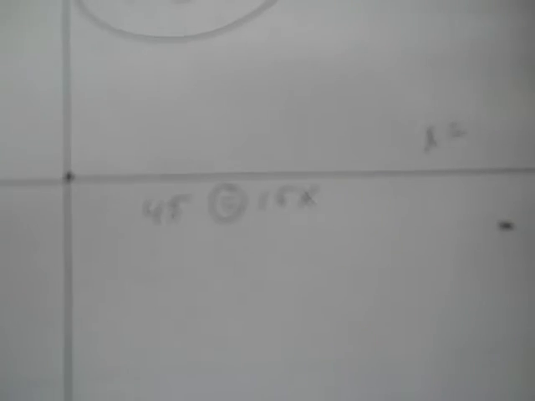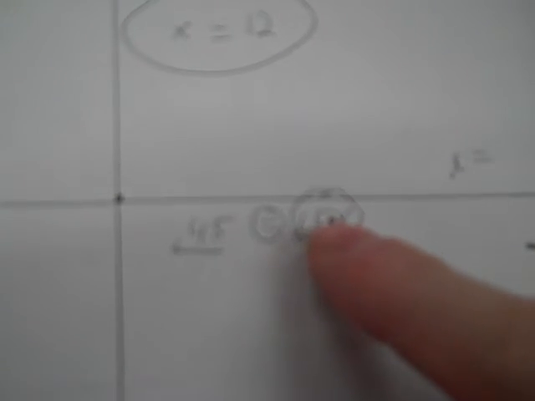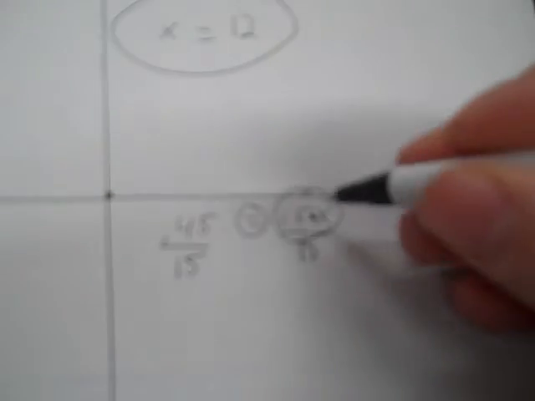Okay, and then 45 equals 15x. Remember, you've got to know your operation signs, so times, circle it. And then, of course, we need to divide by the 15. Whatever number's multiplied by the x is the number we put on each side of the line. So 15. When I have 15 over itself, cancel that. And 45 divided by 15 is going to be 3.